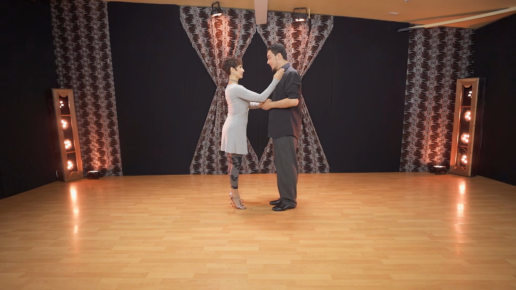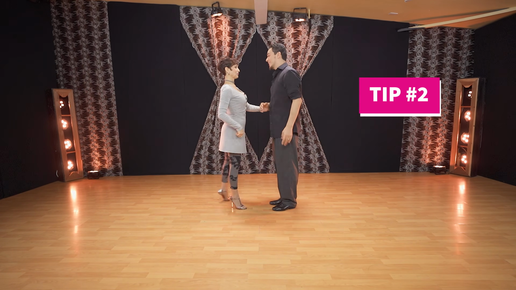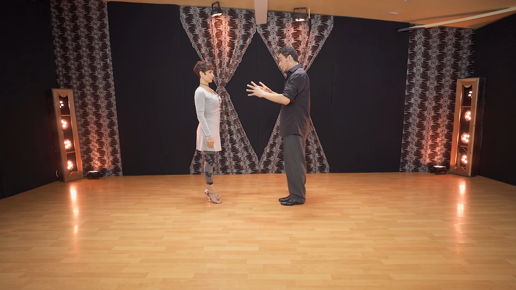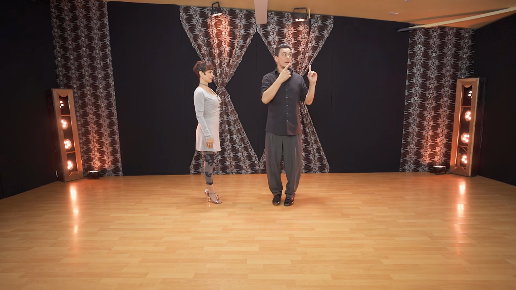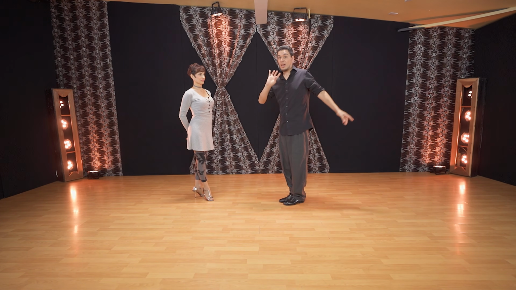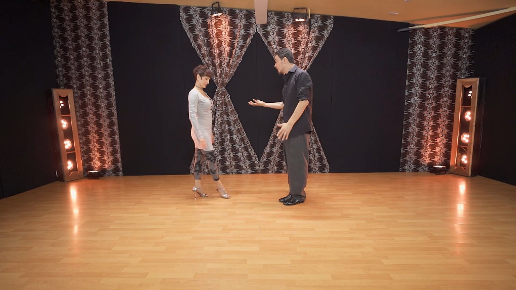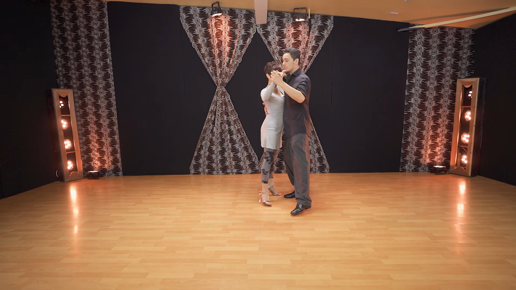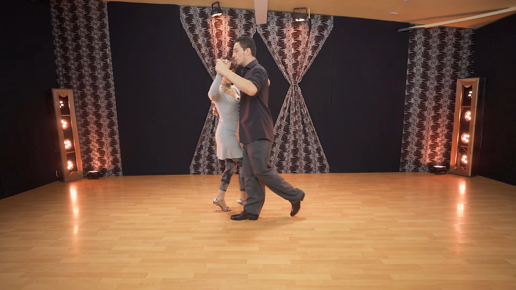That brings us to tip number 2. So this is the tip number 2. Every time that we are doing a step and you end up facing against the line of dance, without going there, you have to come back. So our recommendation is to repeat basically the same step. So let's put this example.